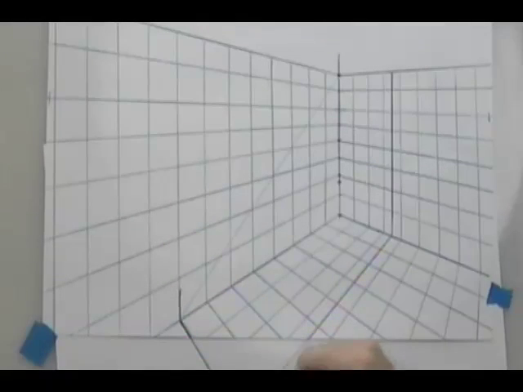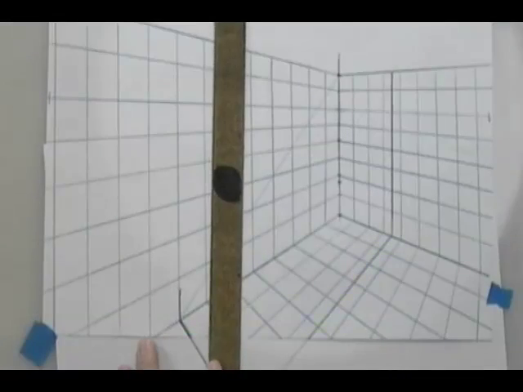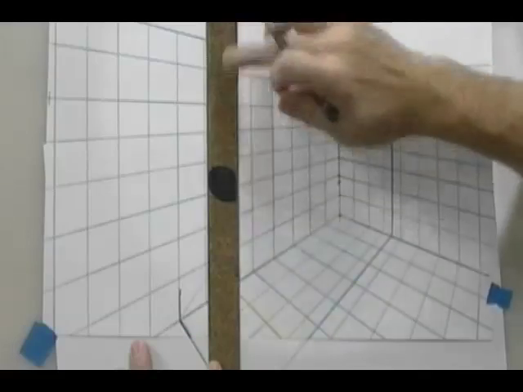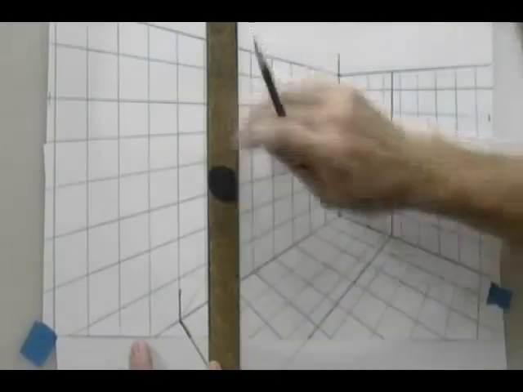So right now I have 2 lines going off to the vanishing point. My only other option now for this line from this corner is to take a line straight up and down. So I line up my corner of my ruler here, find the line parallel along my grid here, which I can use this back line over here, and extend a line up.